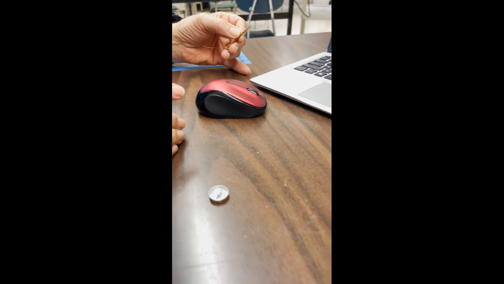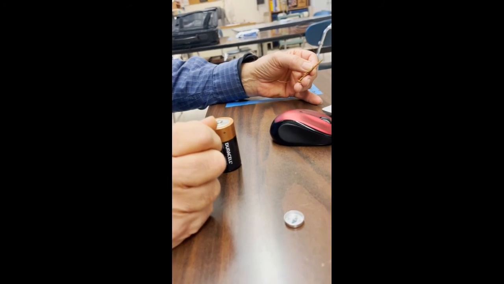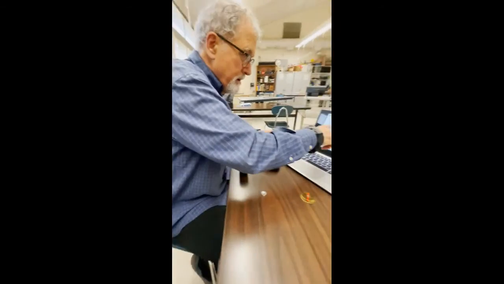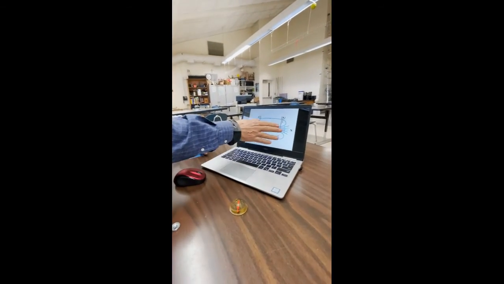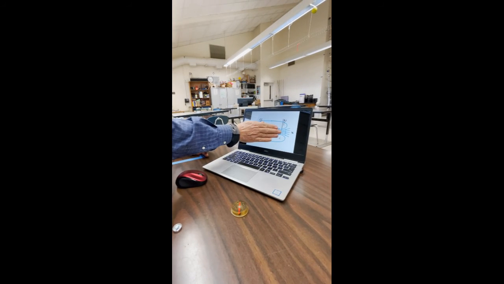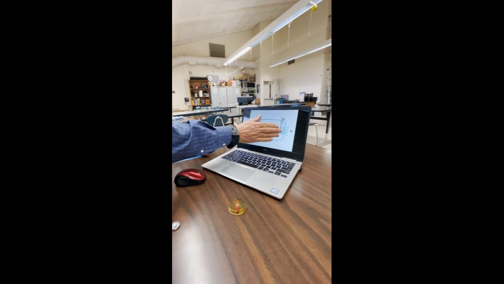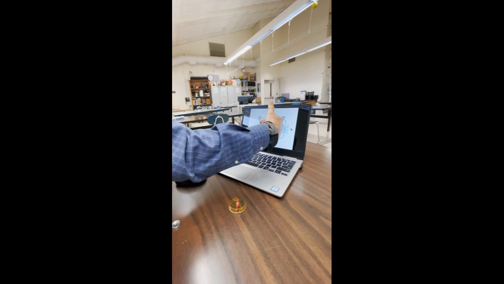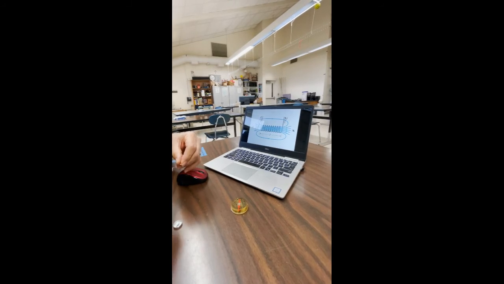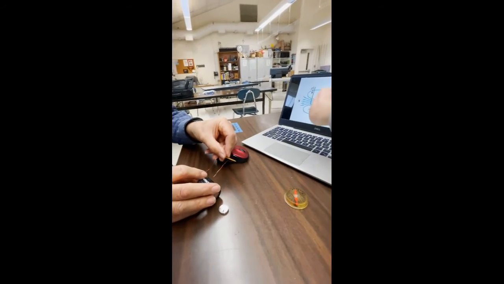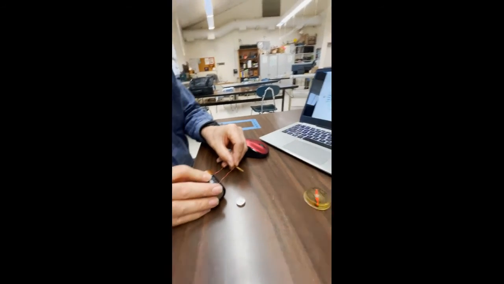What's the relationship between the direction of the current? Oh, it flows to the north, not out of the north. The current is in the wire, which makes a magnetic field. If this were a bar magnet, you couldn't see what was inside, but you'd see the magnetic field coming out on the north side like that, and going into the south side like this. This acts like a bar magnet. It's because the magnetic field is going that way.